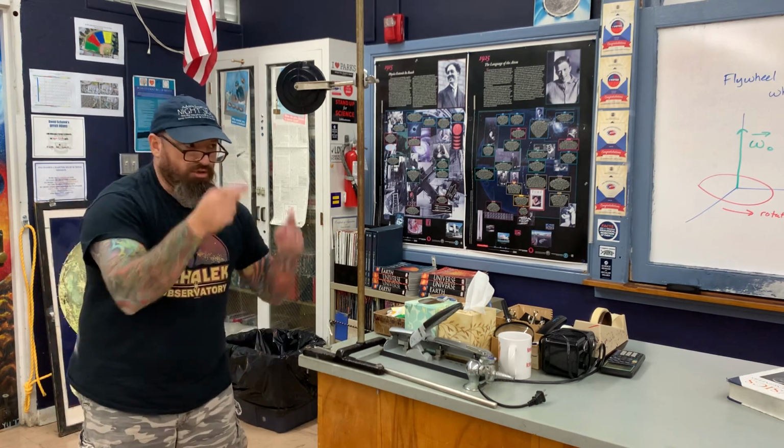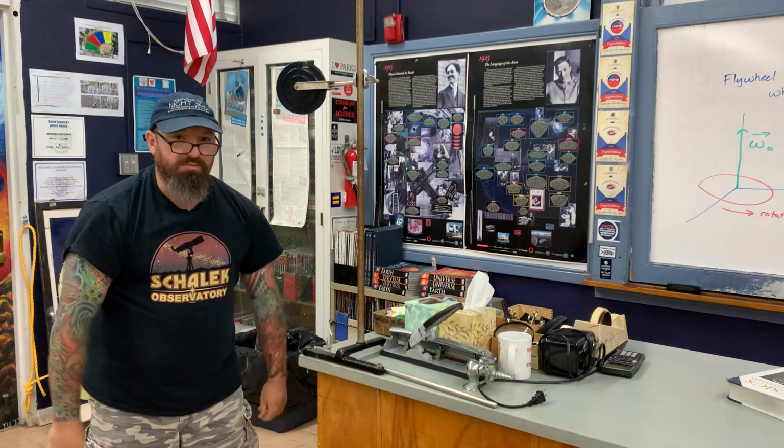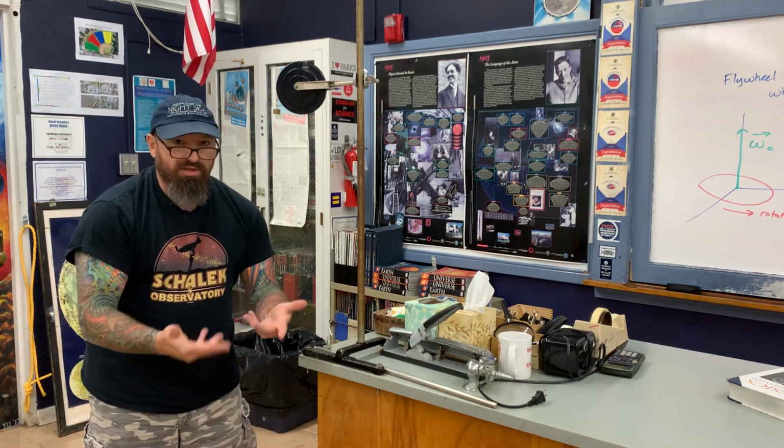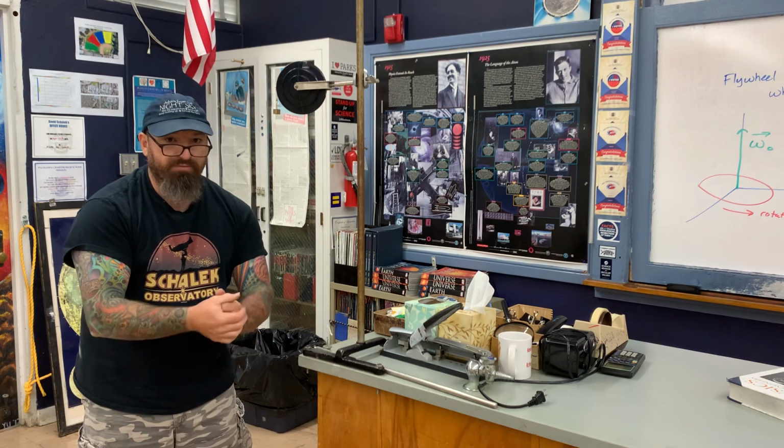Make sure that you understand this demonstration in terms of the directions of these vectors. Make sure that you understand the directions of the vectors in the two kinematics problems that I've already completed.